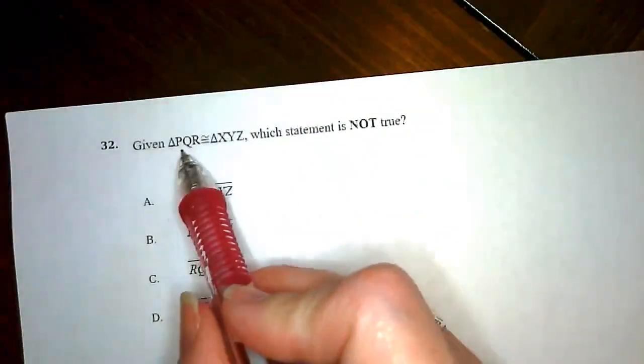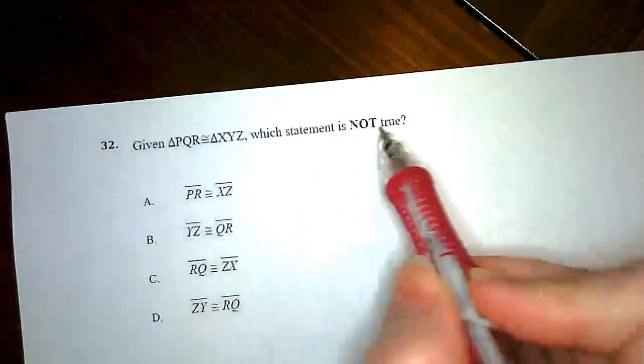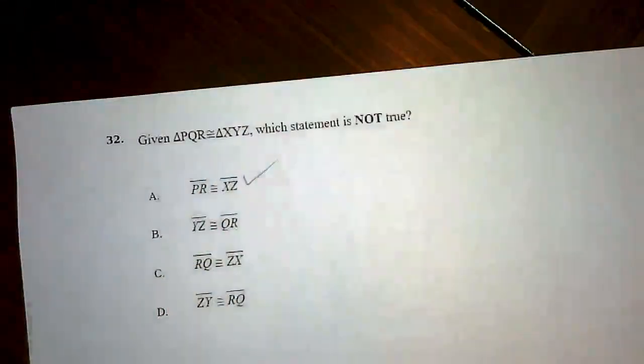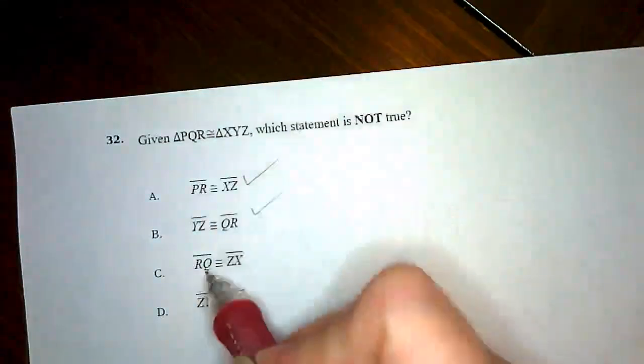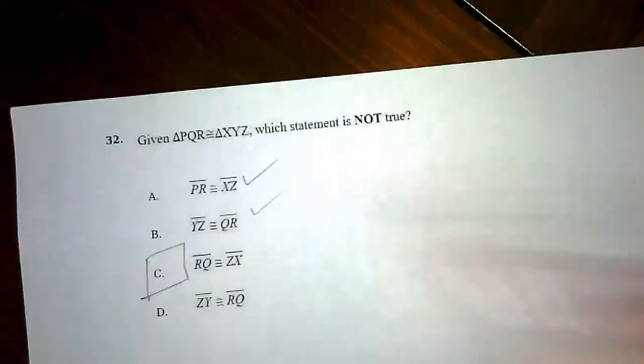Okay. So if PQR is congruent to XYZ, which statement is not true? All right. PR and XZ, that's fine. YZ and QR is fine. RQ should be ZY, so that is not true.